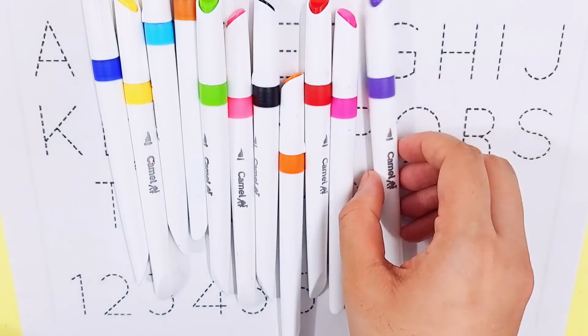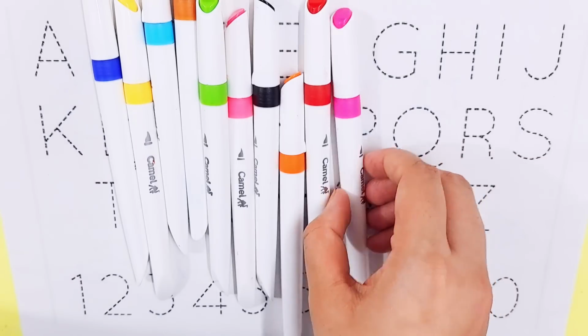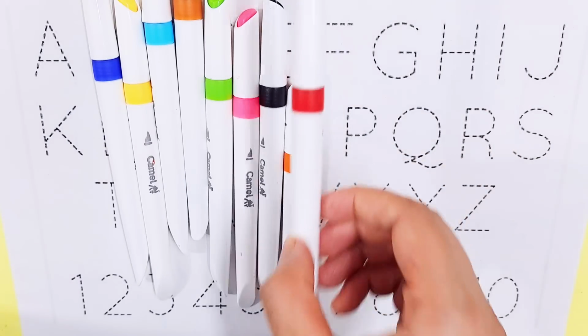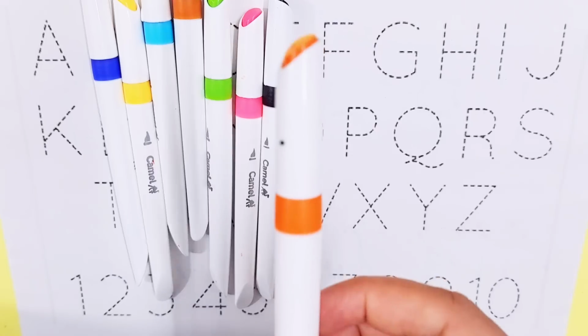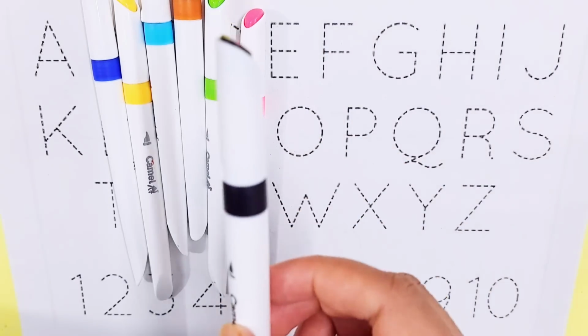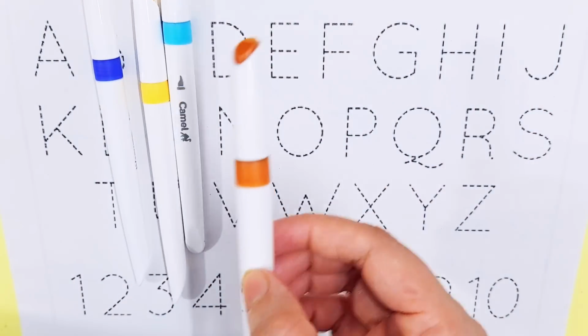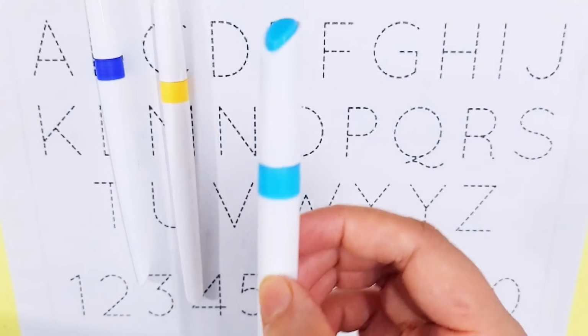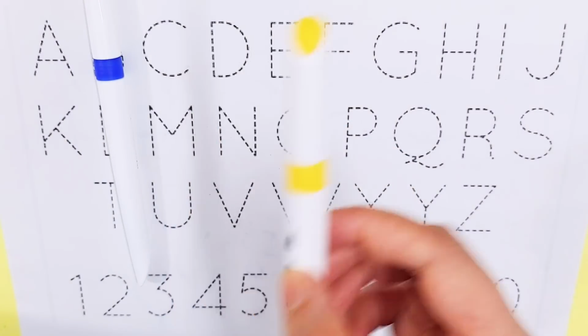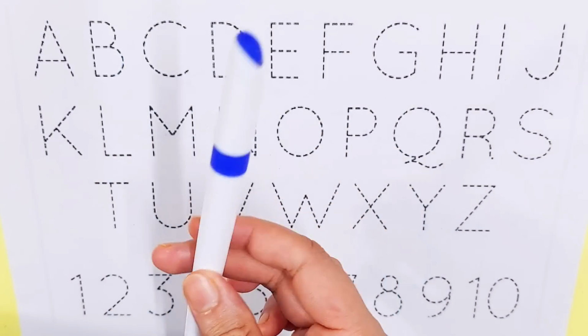Dark green color, violet color, purple color, red color, orange color, black color, pink color, light green color, brown color, sky blue color, yellow color, dark blue color.